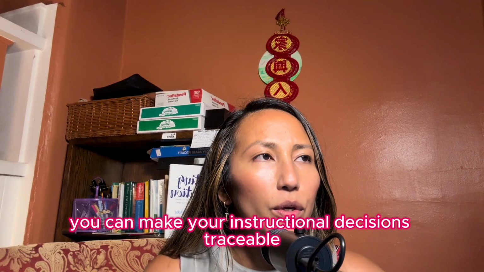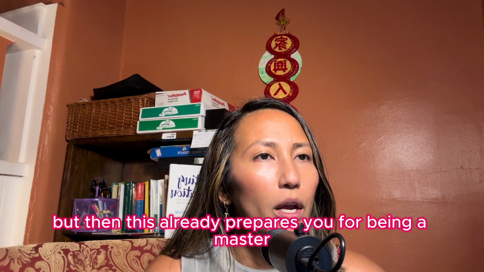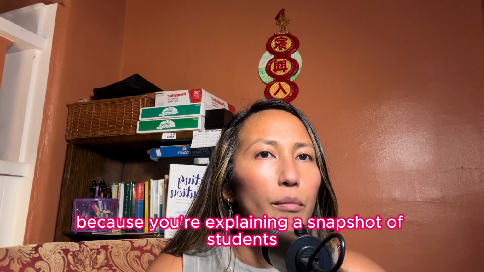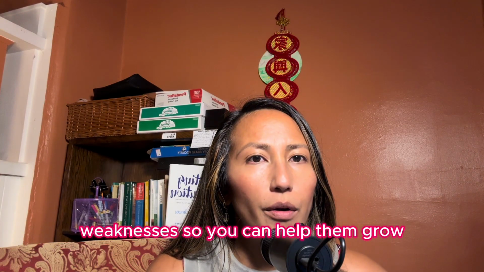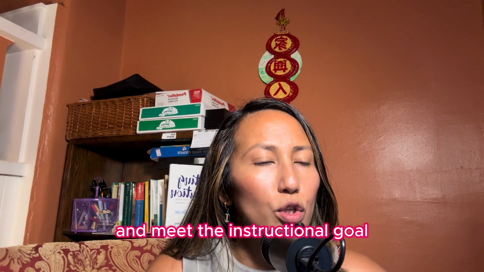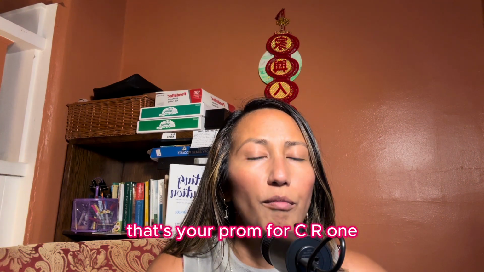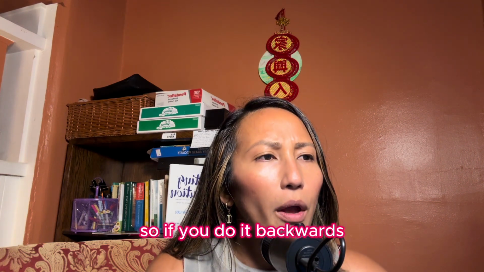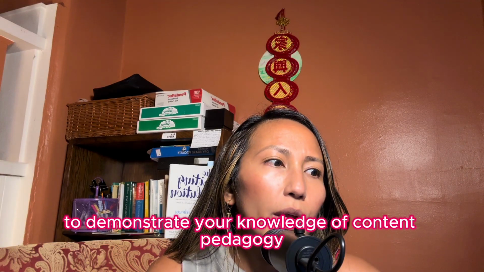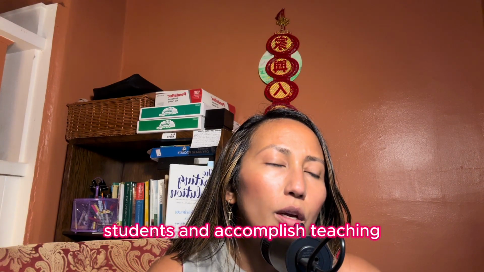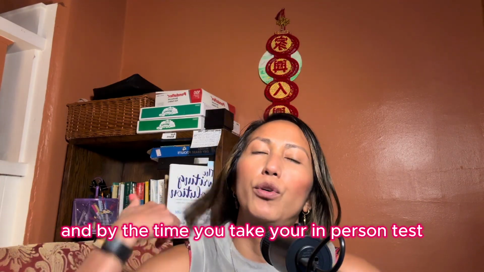You can make your instructional decisions traceable, but then this already prepares you for being a master at component 1, because you're explaining a snapshot of a student's weaknesses so you can help them grow and meet the instructional goal you have for each student. That's your prompt for CR1. So if you do it backwards, you're better prepared to demonstrate your knowledge of content, pedagogy, students, and accomplished teaching by the time you start studying for component 1 and by the time you take your in-person test.